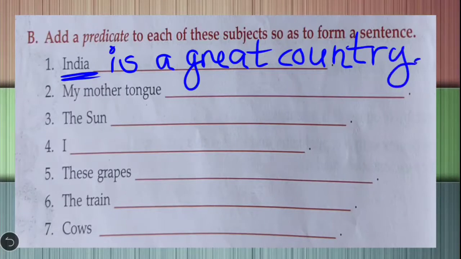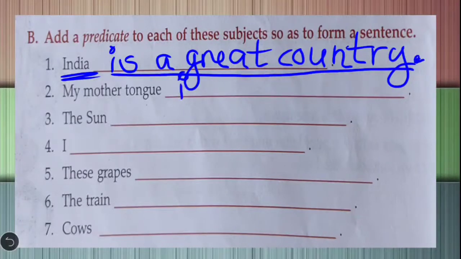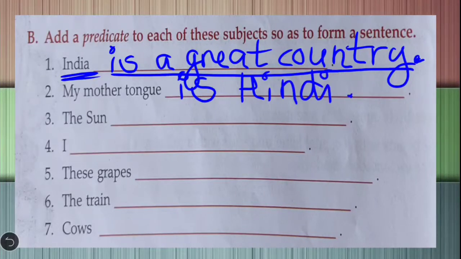Here we have to add a predicate. Here only the subject is given to you, so you have to add the predicate. Now it's not a final answer that India is a great country. You can write anything related to India. My mother tongue is Hindi. You can write Gujarati, Hindi, English, anything. Once again, I'm telling you it's not a final answer. You can write my mother tongue is Hindi, Gujarati, Arabic, Bengali, anything, okay? The sun rises in the east.